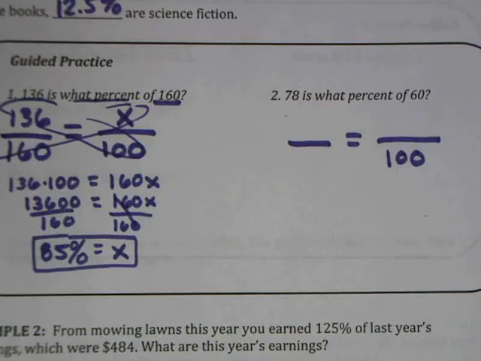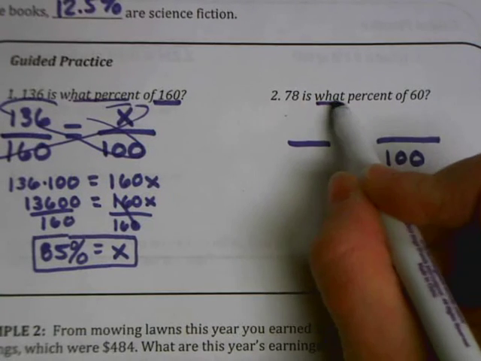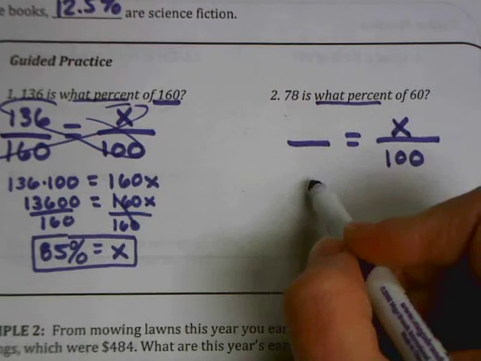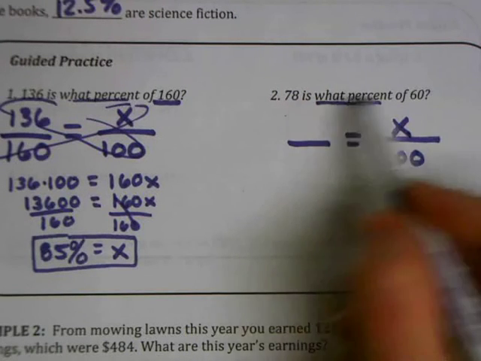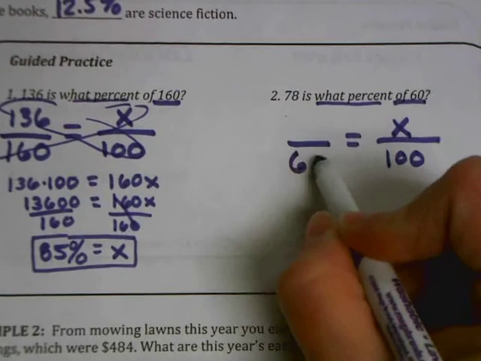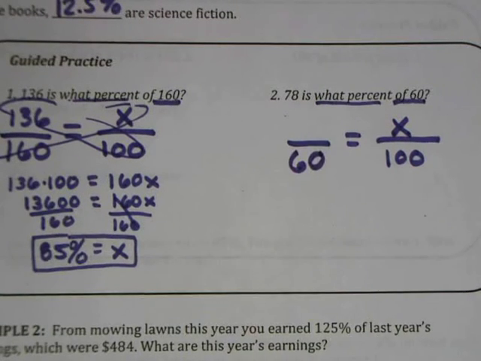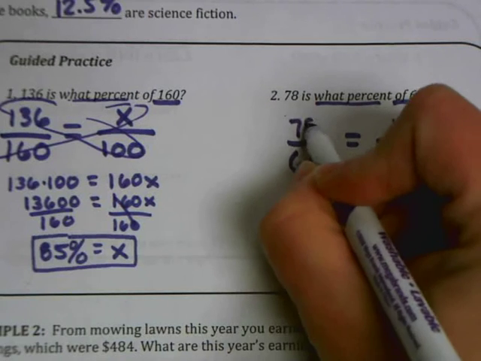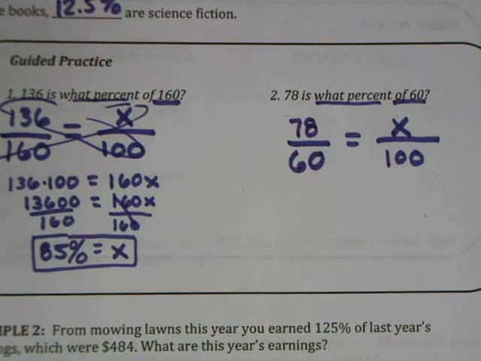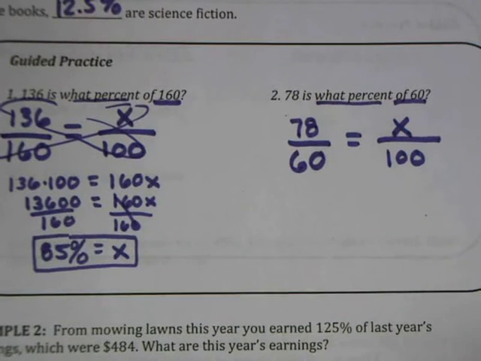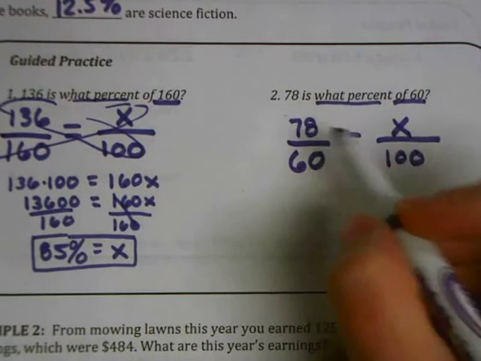Okay, do you know the percent? No, it says what percent, so that's going to be our variable, our x. What is the part and what is the whole here? They say 78 is what percent of 60. It's out of 60, so 60 is the whole amount down here. And they want to know 78 is what percent out of that. Well, this part is going to be bigger than the whole here, and that's okay. What's going to happen, guys, is that it's going to be over 100% because it's bigger than the whole, right? Let's see how that works.